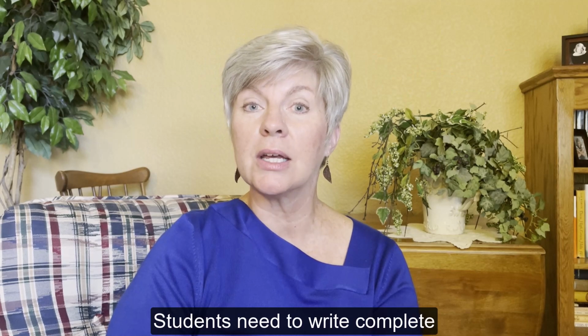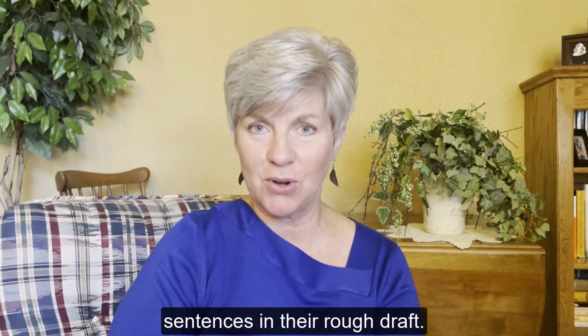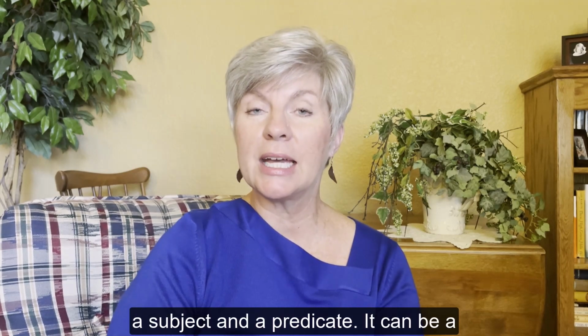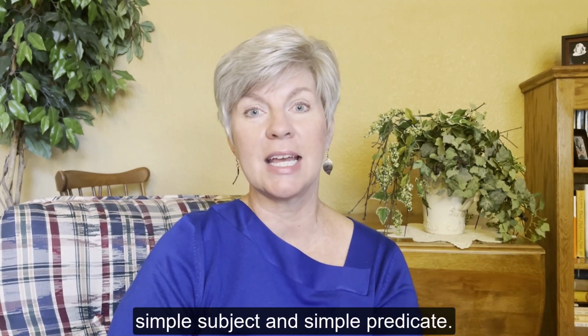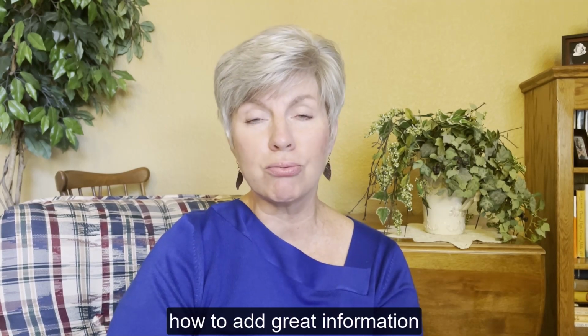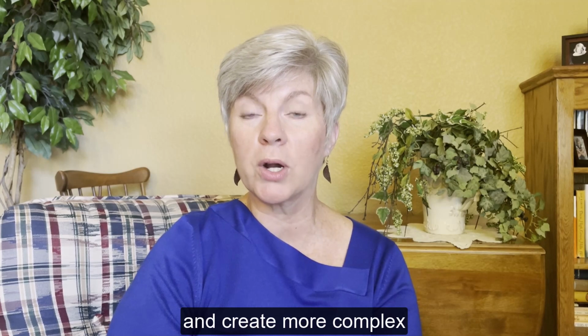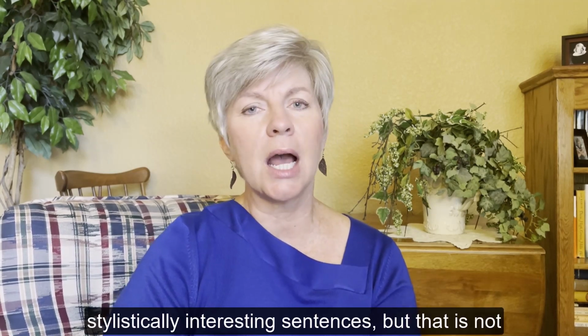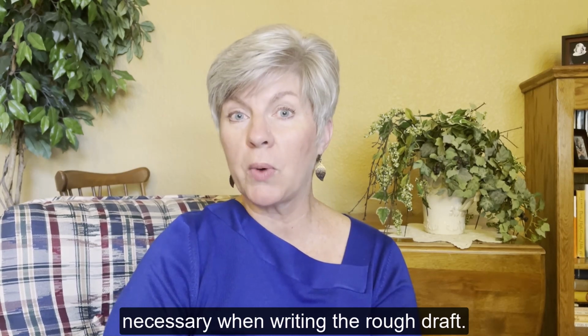Students need to write complete sentences in their rough draft. The complete sentence must have a subject and a predicate. It can be a simple subject and a simple predicate. We're going to teach students how to add great information and create more complex, stylistically interesting sentences, but that is not necessary when writing the rough draft.